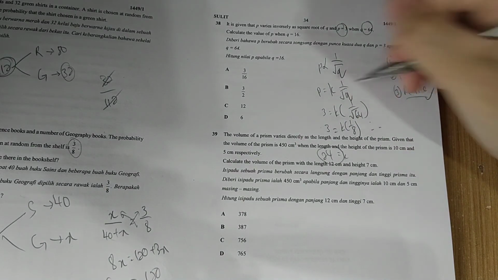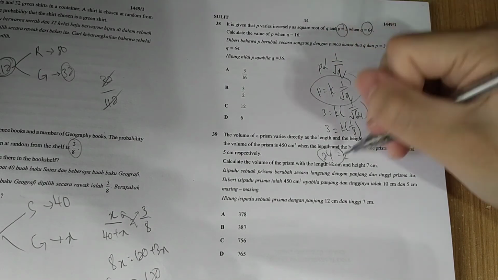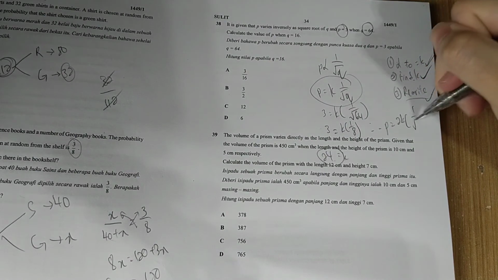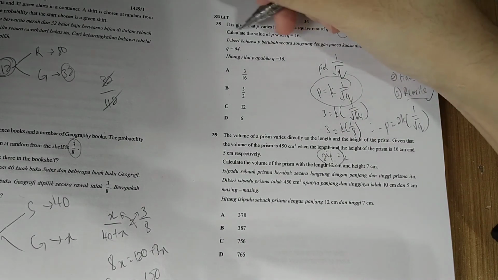What is step 3? Rewrite. So when you rewrite, you tengok balik sini. So P equals to 24 bracket 1 over square root Q. Don't forget the hubungan is darab. Okay, but it's not over yet.